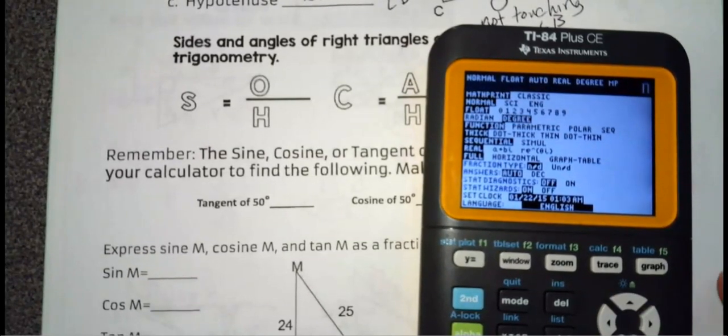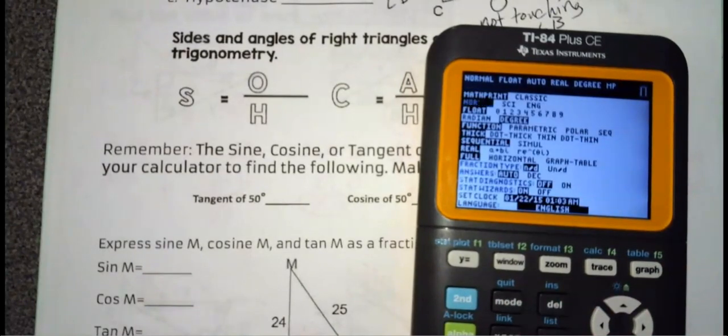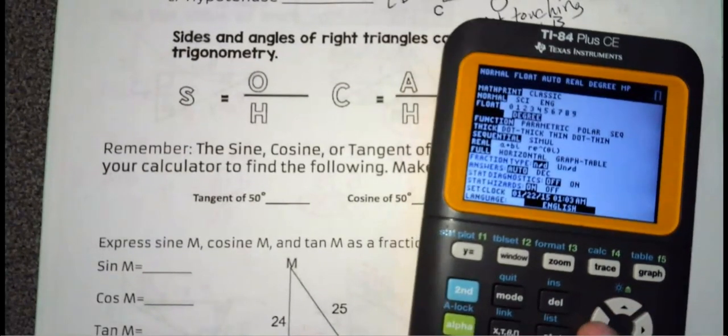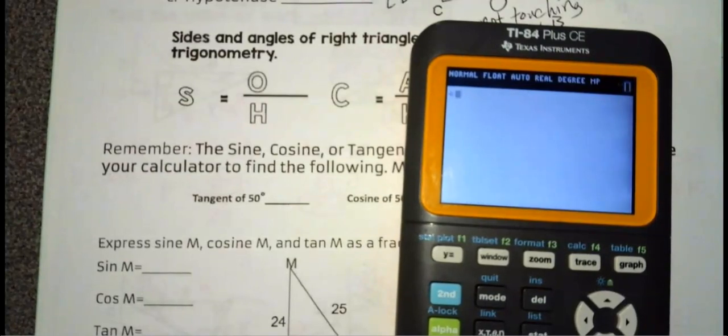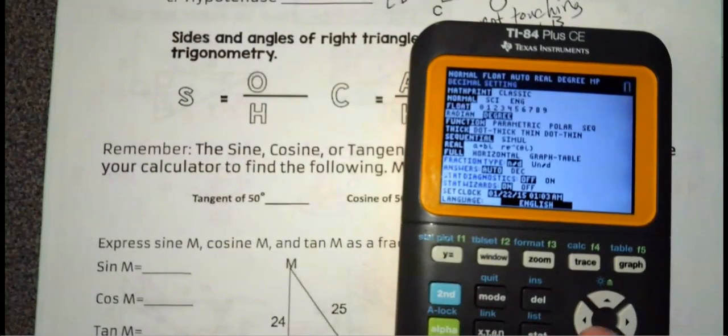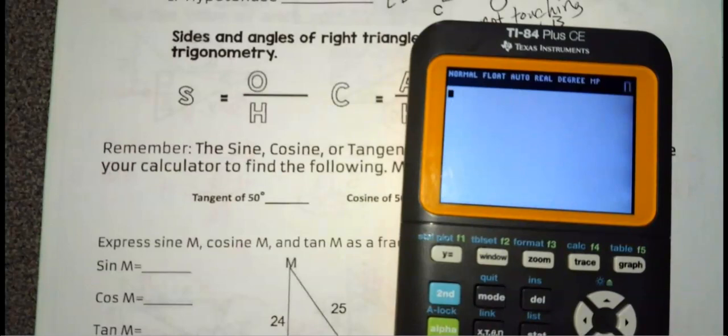You want yours to be in degree. So click on mode and see how mine is highlighted with degree. If yours is highlighted radian, highlight degree, click enter, and it should switch that over. Because if I click enter and switch it to radian, I'm going to get the wrong answer. Okay? All right. And now we should be able to clear out.